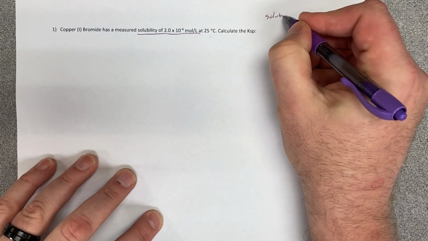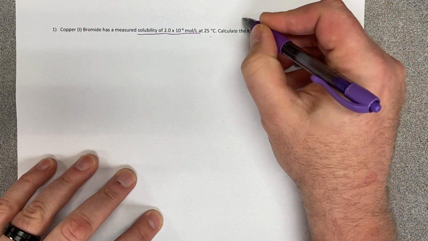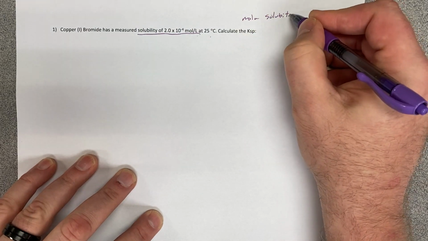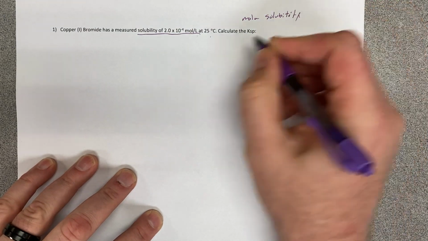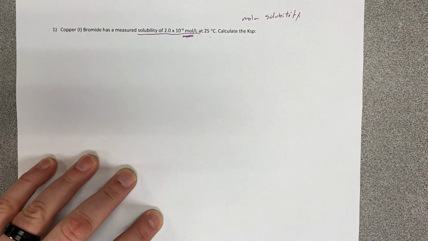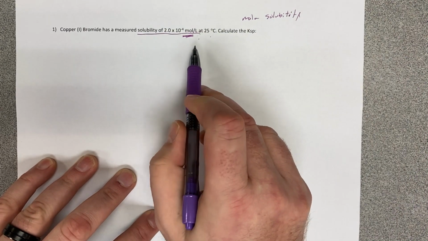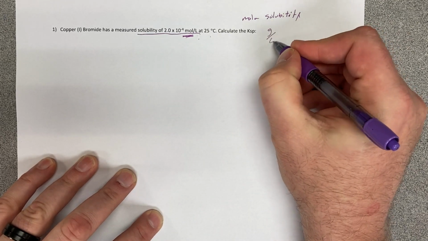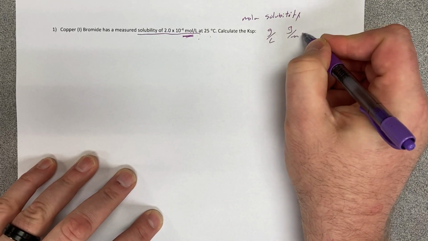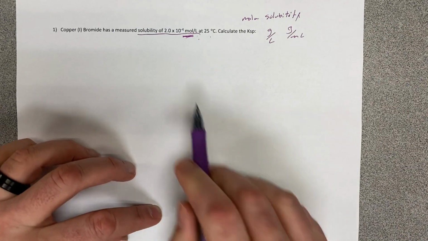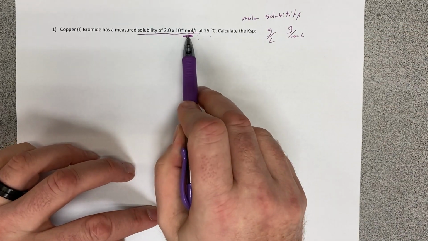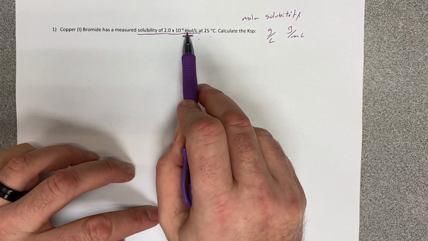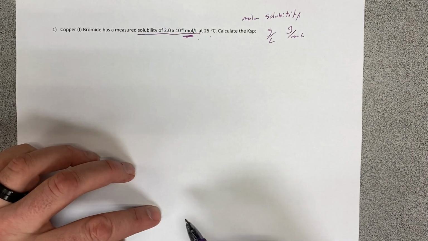Now, one of the things I want you to be aware of here is that solubility, they can call it either, sometimes they'll call it molar solubility, and that's what we have right here because it's molar: moles per liter. But often they'll ask you to do the solubility in grams per liter or grams per milliliter, or some other kind of weird unit. So you always have to be careful when they're giving you solubilities that you realize what unit it is in to begin with. In this case, it is moles per liter.